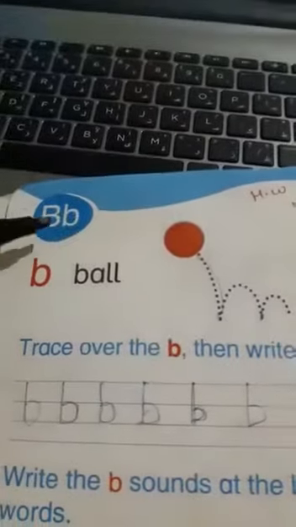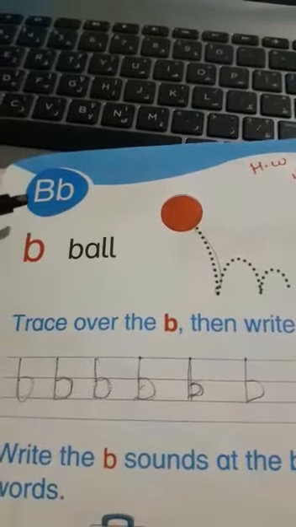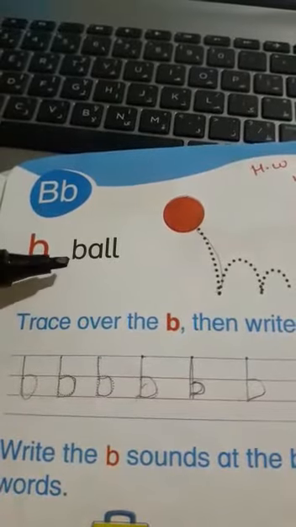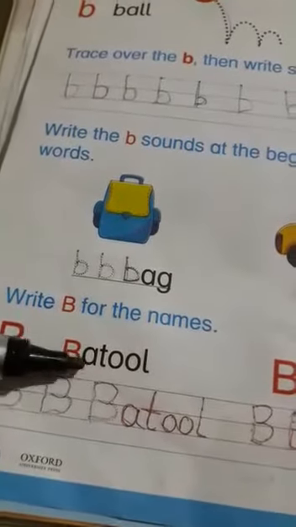Again, uppercase B and lowercase b. B sound B, ball. Bag, bus, Batul, Bashir. Write uppercase B. Start from the first line.